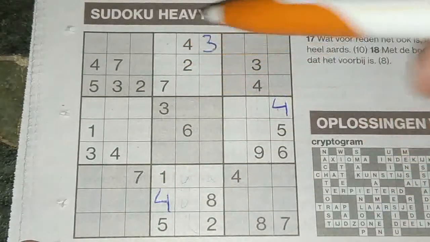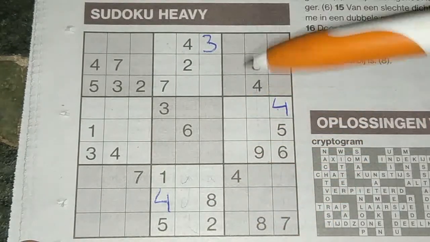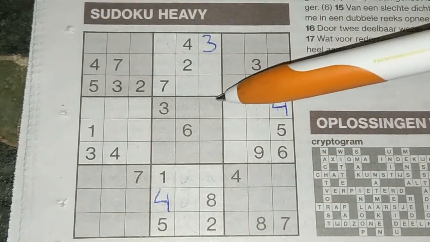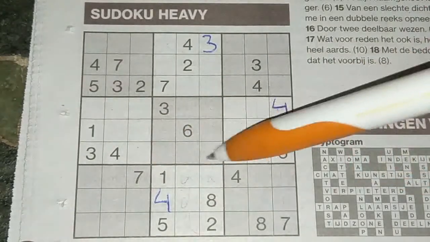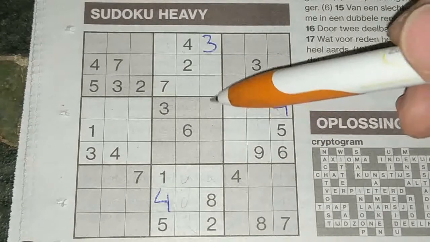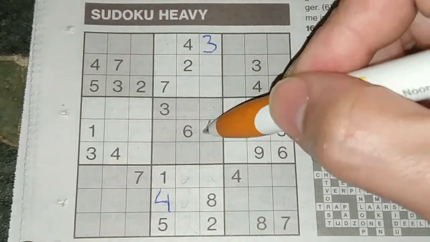4 in this column, 4 in the middle column. So in the column next, the only 3 places for 4 is here, here or there. But I see here 4, no 4 there. I see there 4, no 4 there. Only place for the 4 must be here.